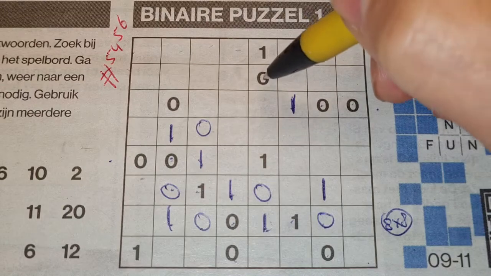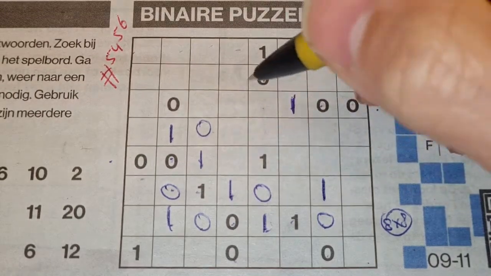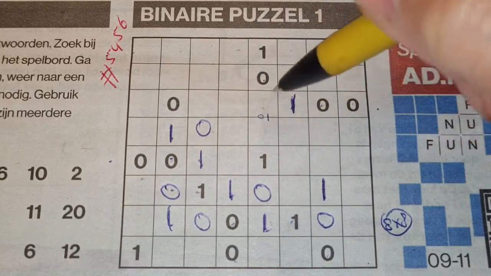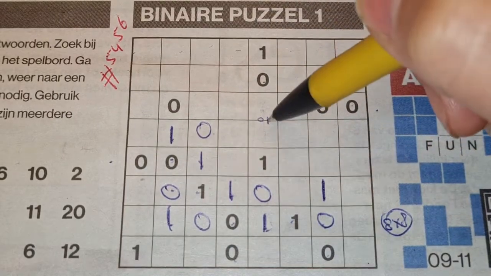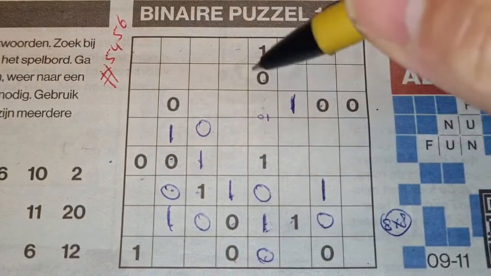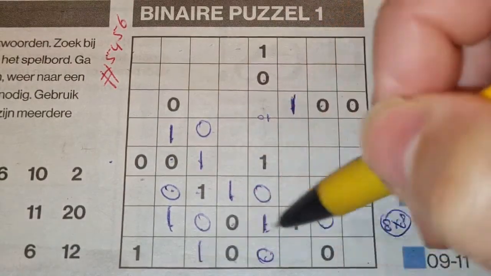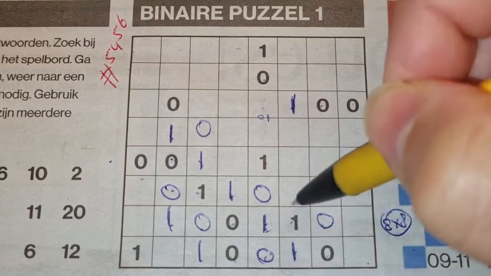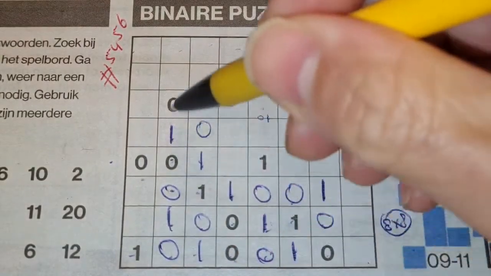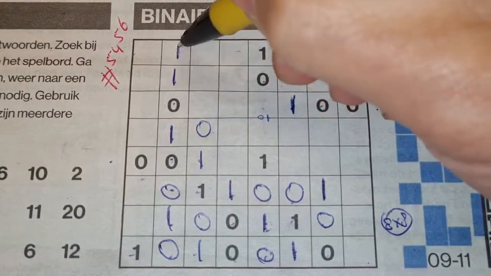Then I know between an O and a 1 with 2 empty boxes between, there's always an O and a 1 there, but I do not know in which order. So we have the first one, second one, third one, fourth one. So this box should be an O. Okay, double O, here one, there one. Double one, here no, there no. Between 2 ones comes an O. 4 O's we have here, so the rest are ones.